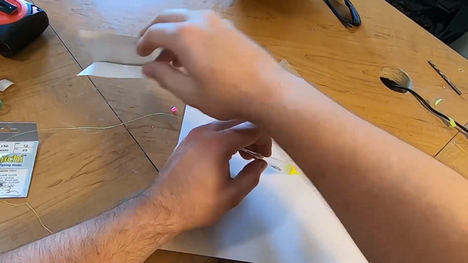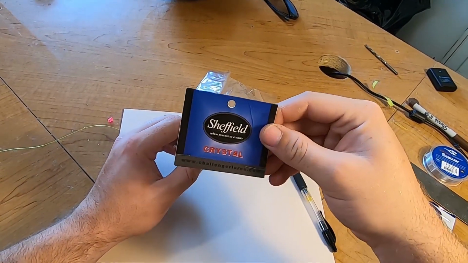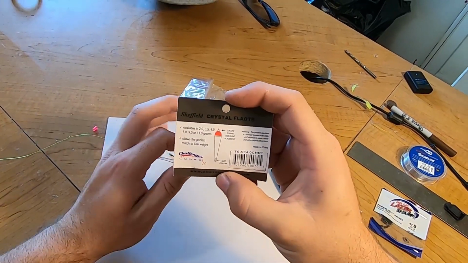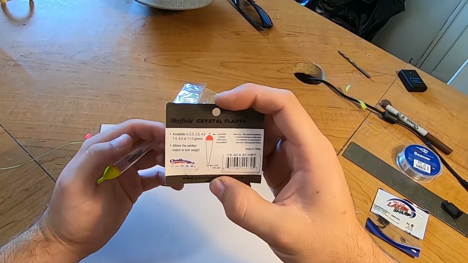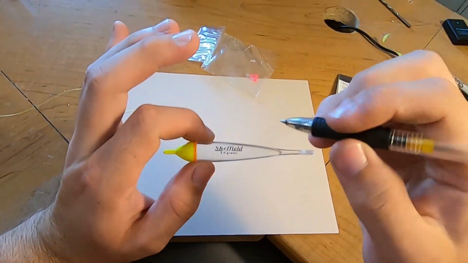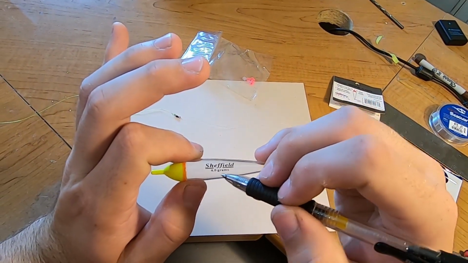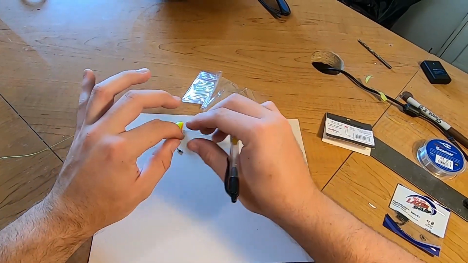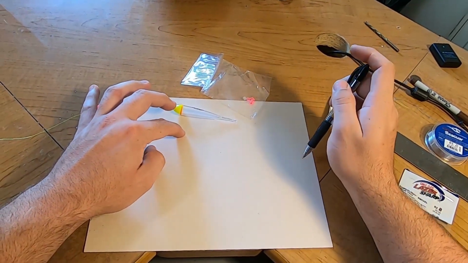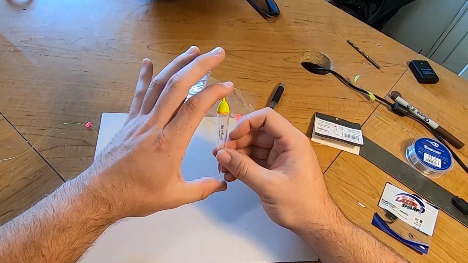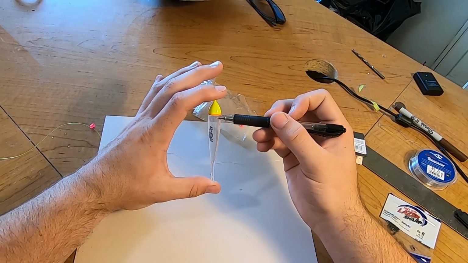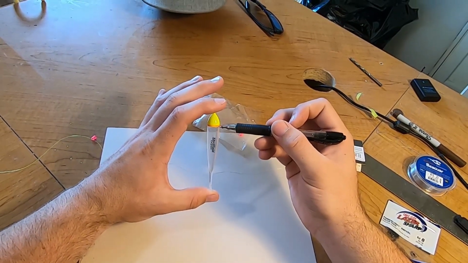I prefer to use, let's see here, the Sheffield crystal floats. These are available in several different weight capacities, and there will be a number on this right below the name. This one is a 4-gram float. So the higher that number, the higher capacity it has for your tackle beneath it. Ideally, the only part you want sticking out of the water is maybe a 1/16 to an 1/8 inch, or just to that orange line.